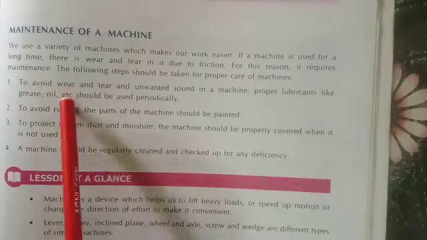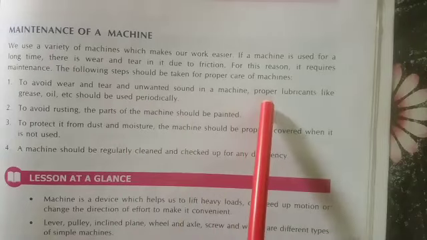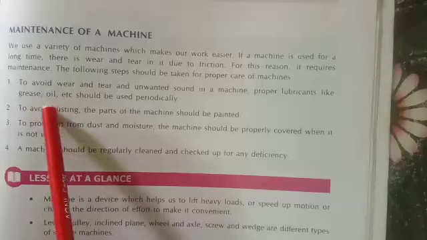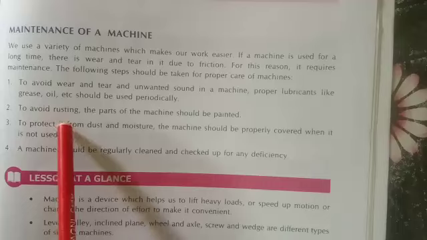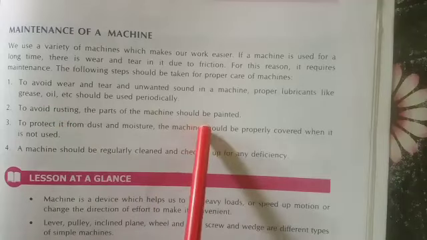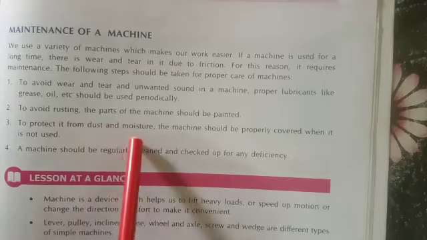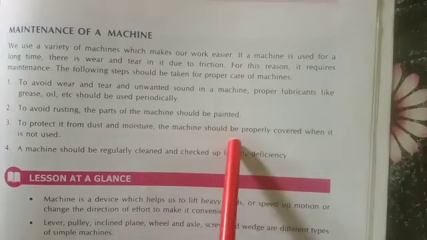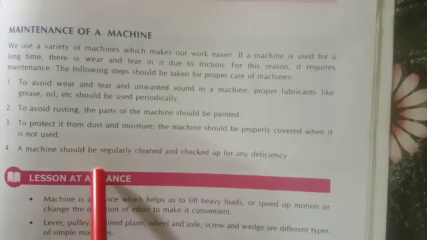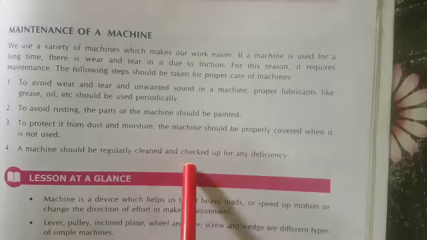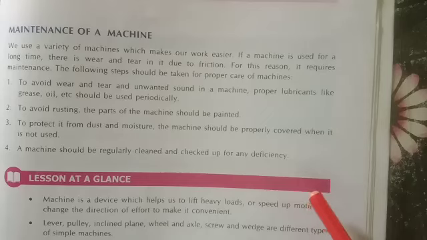To avoid wear and tear and unwanted sound in a machine, proper lubricant like grease, oil, etc. should be used periodically. To avoid rusting, the parts of the machine should be painted. To protect it from dust and moisture, the machine should be properly covered when it is not used. A machine should be regularly cleaned and checked for any deficiency. Okay, these are the maintenance of a machine.